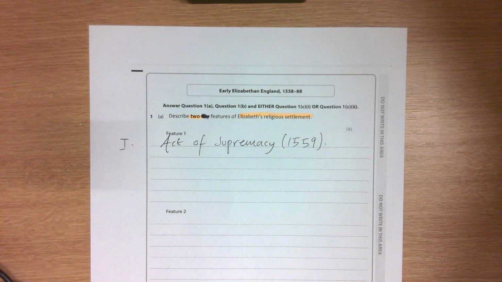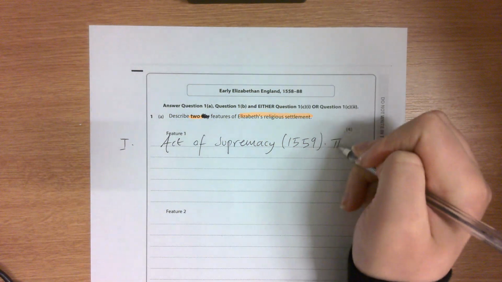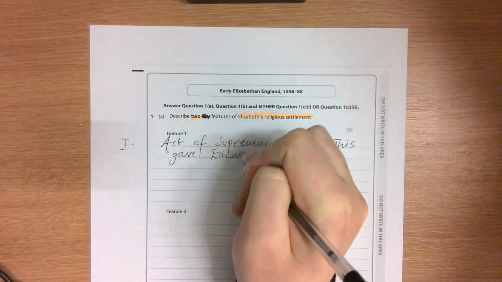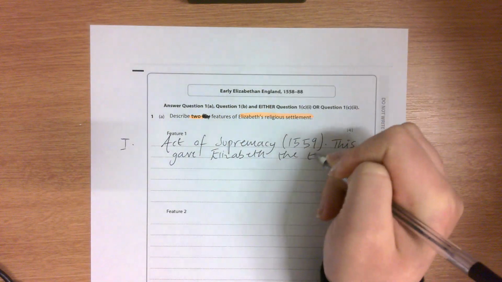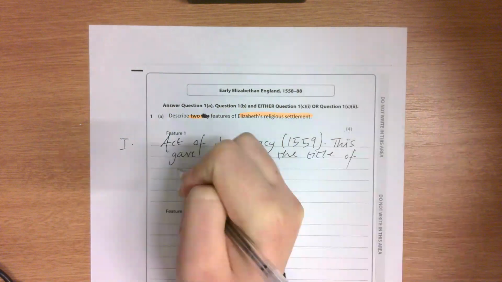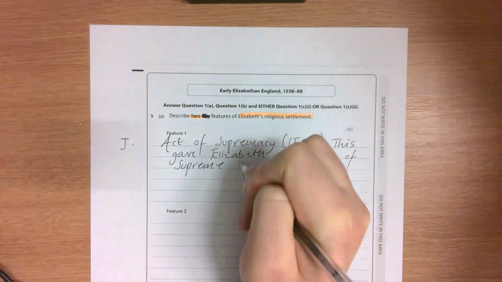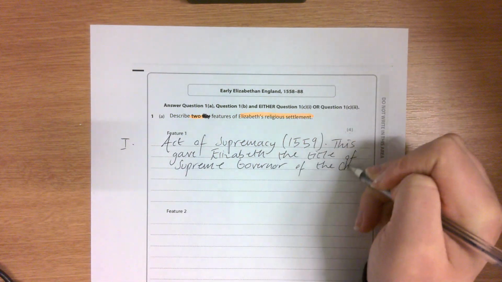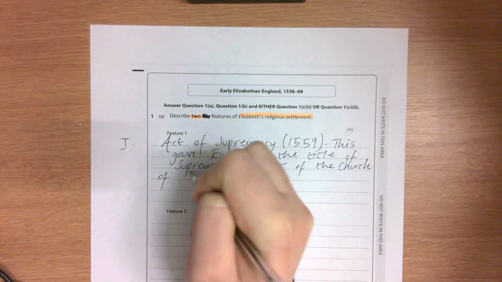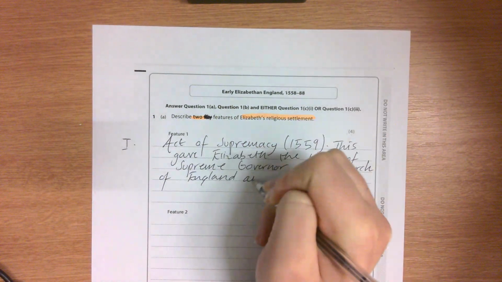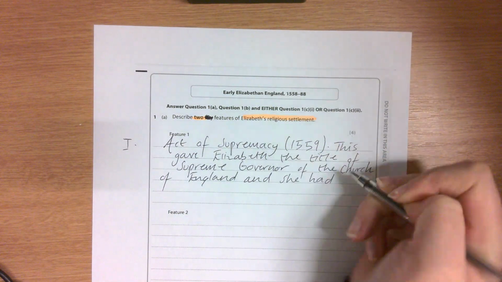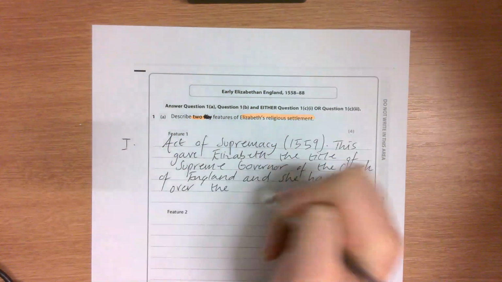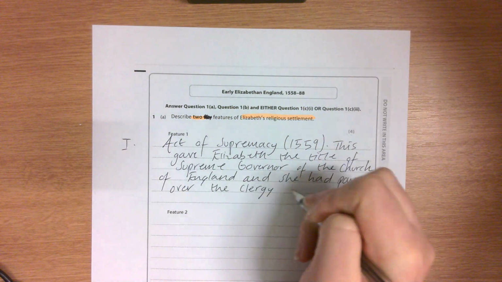Now I need to describe it. So underneath, or maybe just next to it, I'll write here: This gave Elizabeth the title of Supreme Governor of the Church of England, and she had power over the clergy and royal officials.